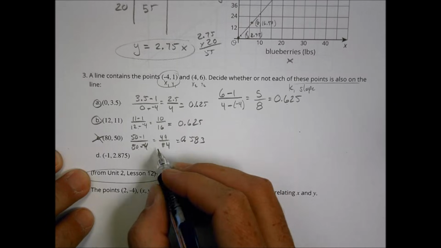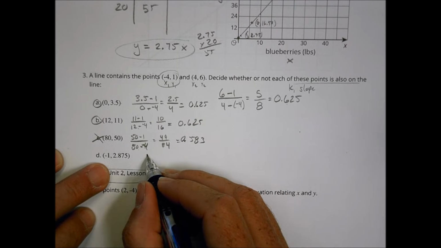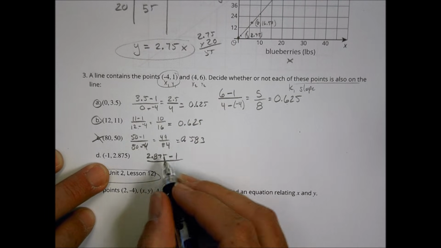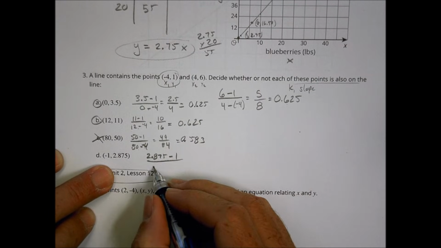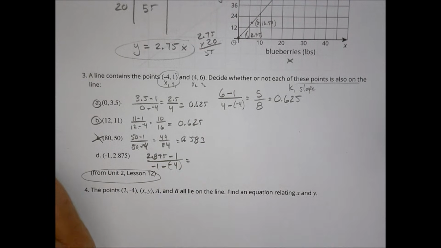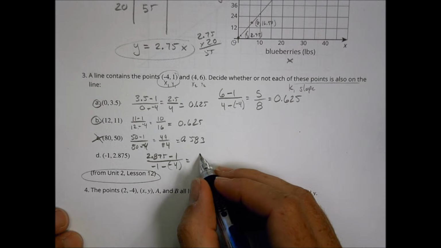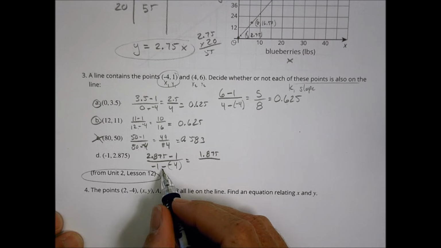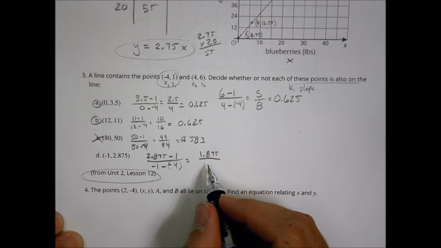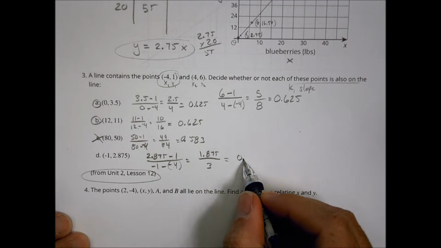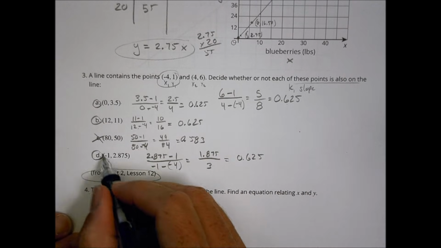And for our last one here, we have a y value 2.875 minus 1 over, in this case here, negative 1 minus a minus 4. So what is that going to be? Well, that's going to be 1.875 divided by negative 1 plus 4, which is 3. So 1.875 divided by 3 happens to be 0.625. That would also be a solution.